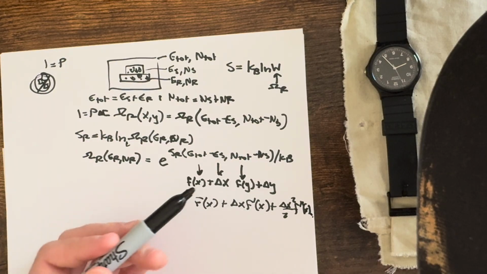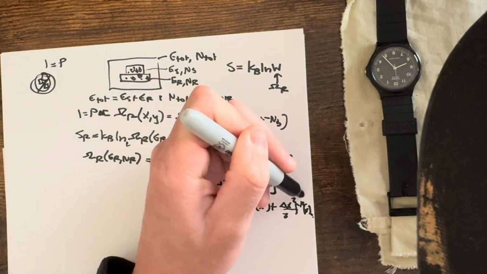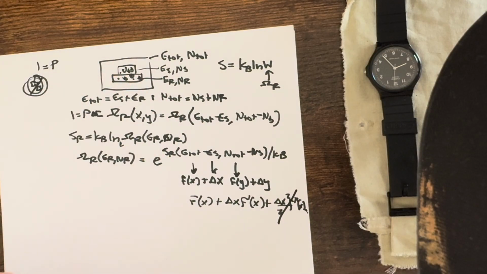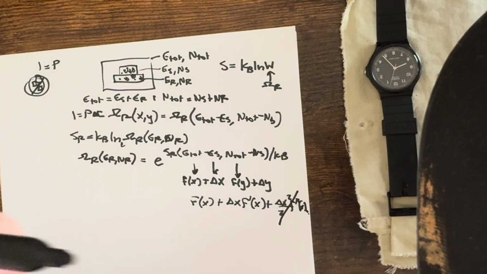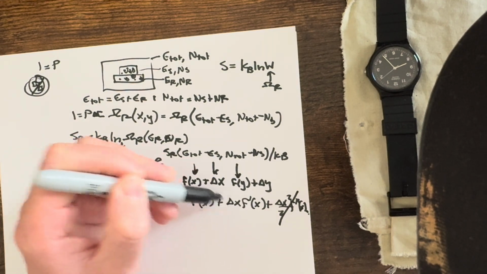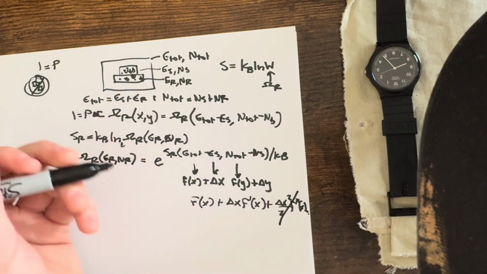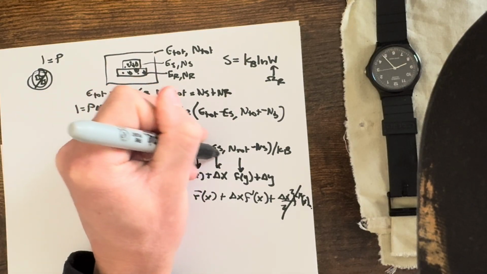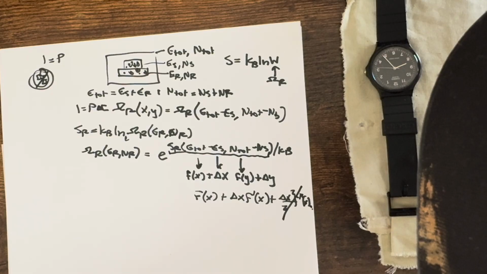And we'll also do that for y. Now the higher orders will cancel as you take the derivative, because they become a constant. And so we'll just be left with these first two terms for those two.